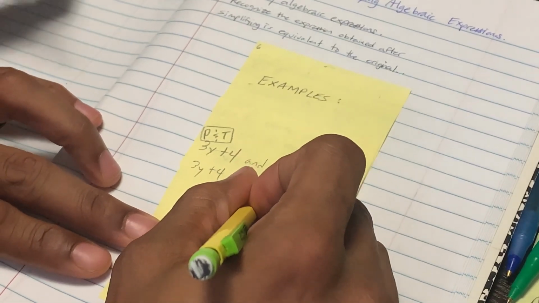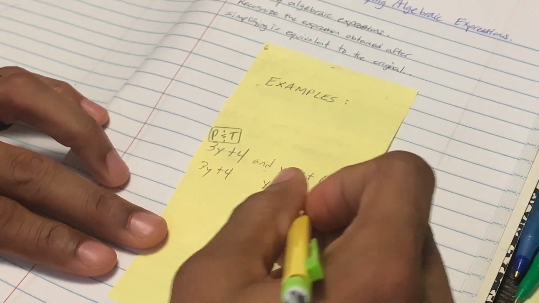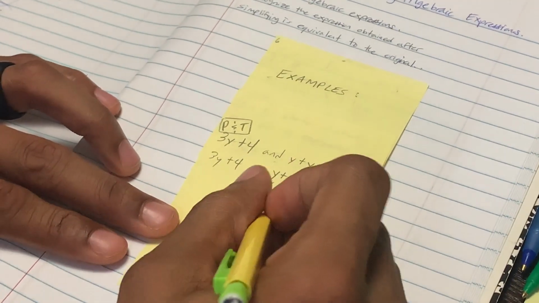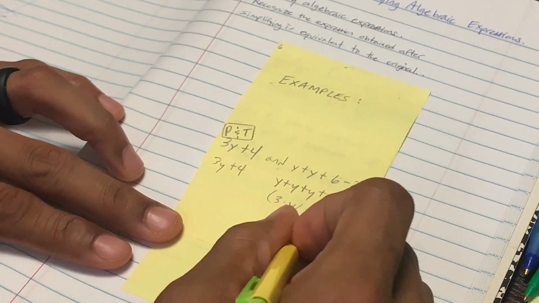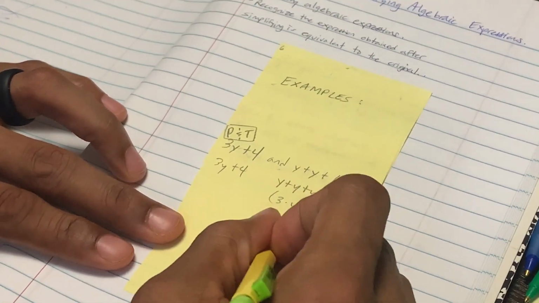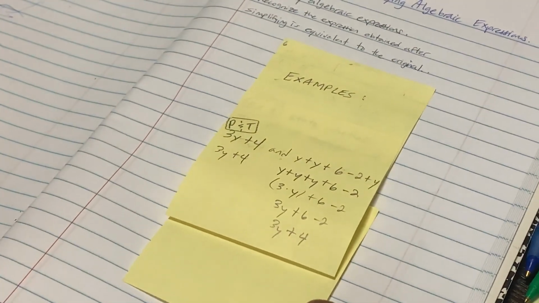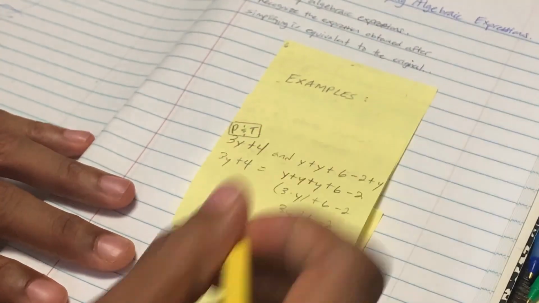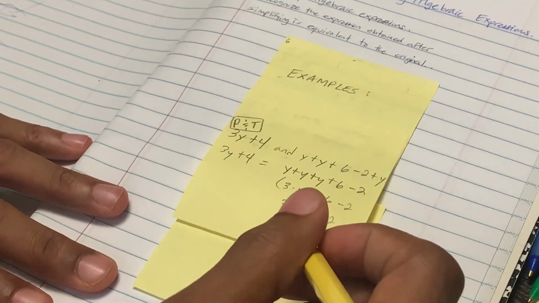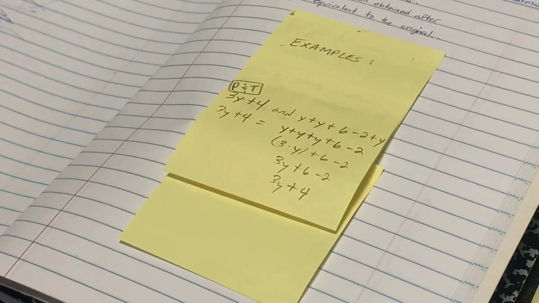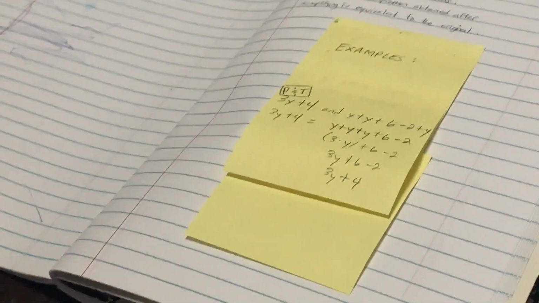That is equal to 3 times y, and that is plus 6 minus 2. 3 times y is 3y, plus 6 minus 2, which is 3y plus 4, because 6 minus 2 is equal to 4. So yes, this 3y plus 4 and 3y plus 4 are equal to each other. Now let's wrap this up with a couple more examples when it comes to combining like terms.